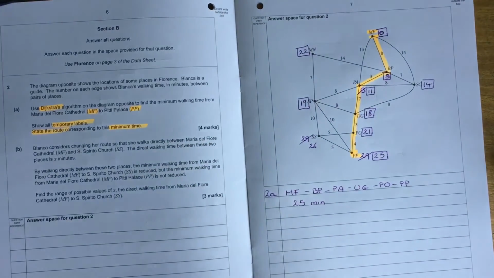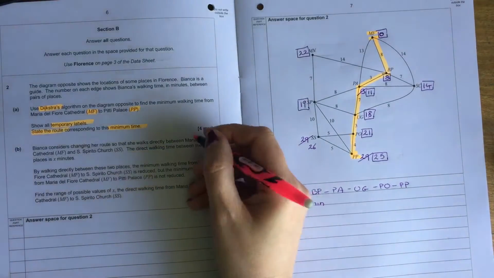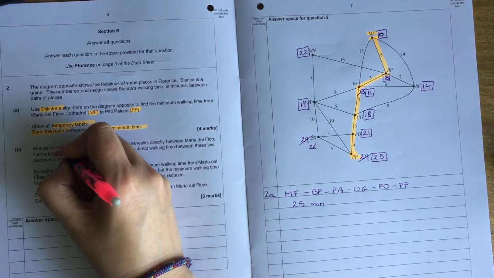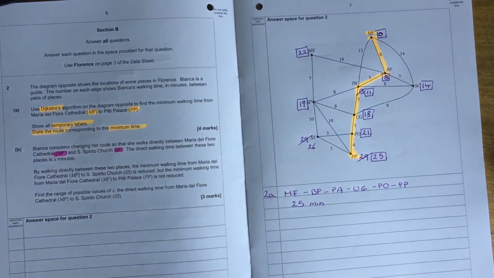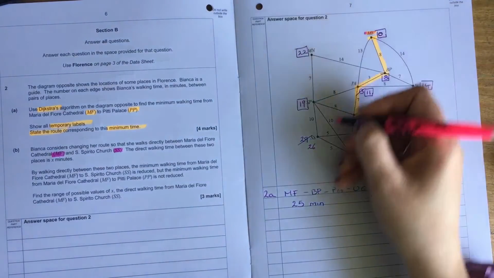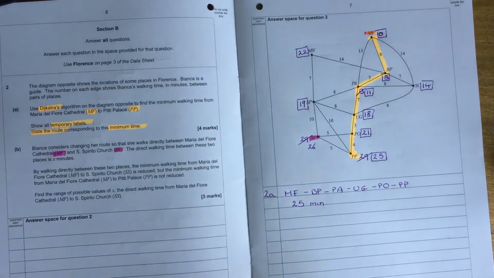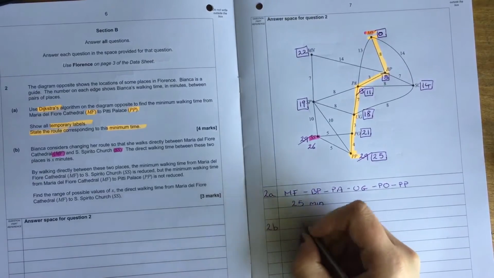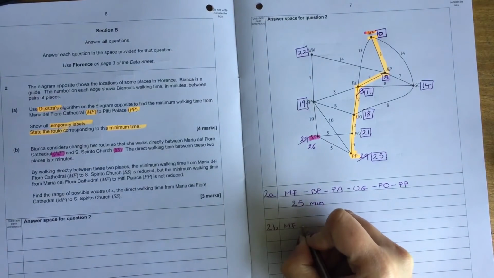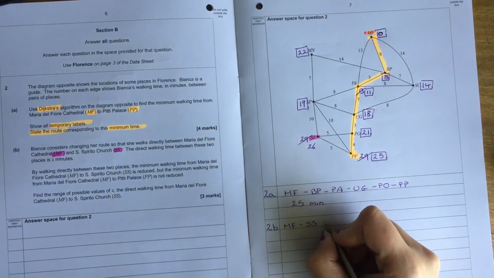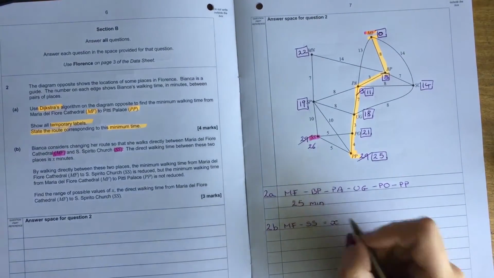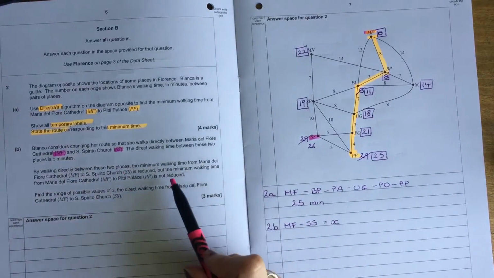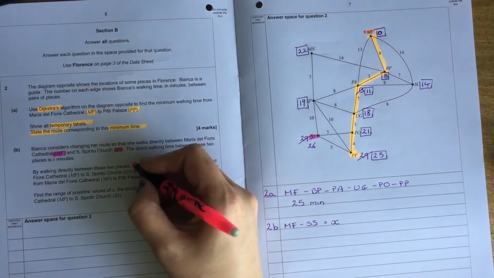And B, slightly weird algebra bit. So we are considering changing our route. If we walk directly between MF and SS, so if we go from here to here, that is X. So for 2B, we know that if we go from MF to SS, that is equal to X. So by walking directly between these, the minimum walking time is reduced.